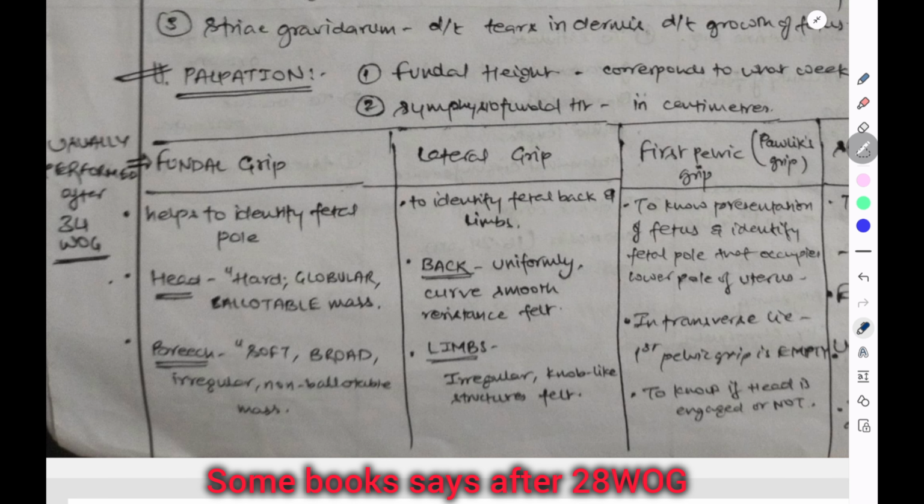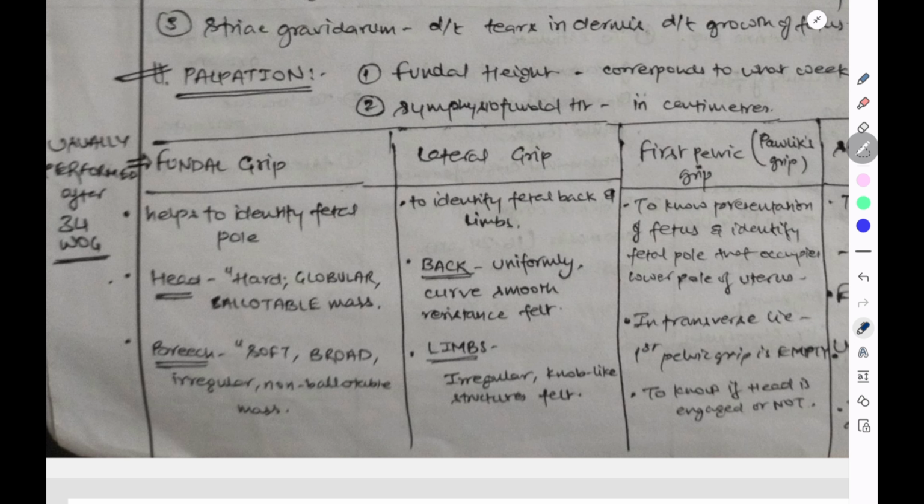So coming to the grips, we have 4 grips. The first thing is known as fundal grip, and this helps to identify the fetal pole. One thing to keep in mind while performing the fundal grip, lateral grip and the first pelvic grip, that is pollex grip, we have to face towards the face of the patient. So let's see each one by one.